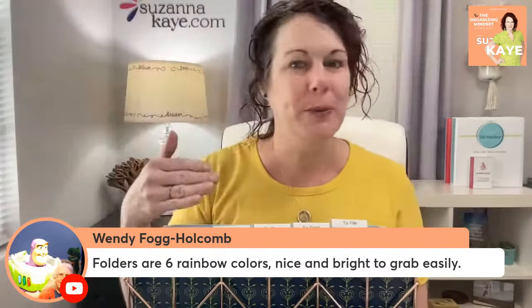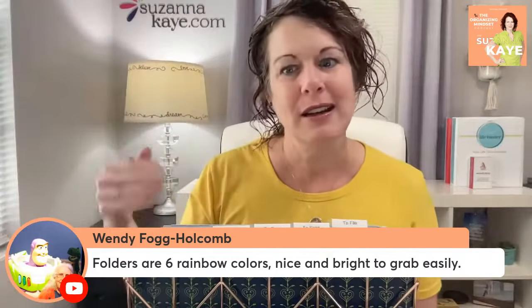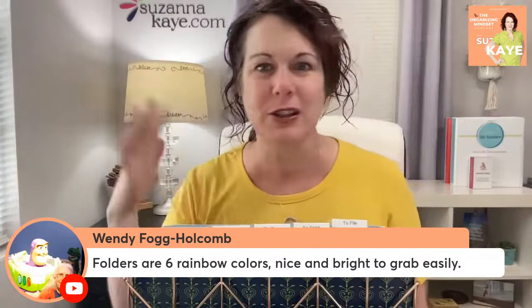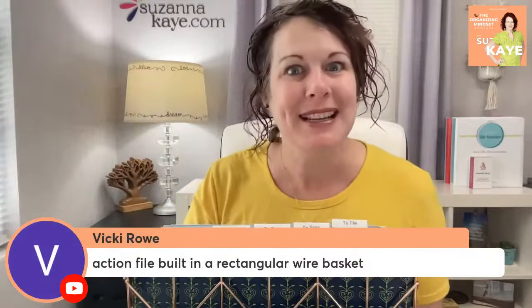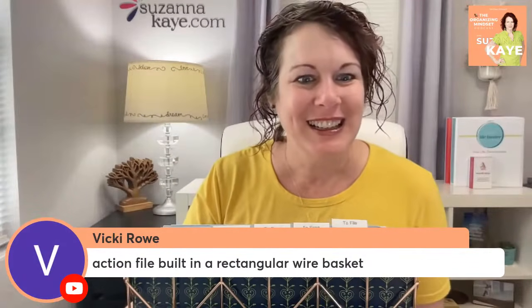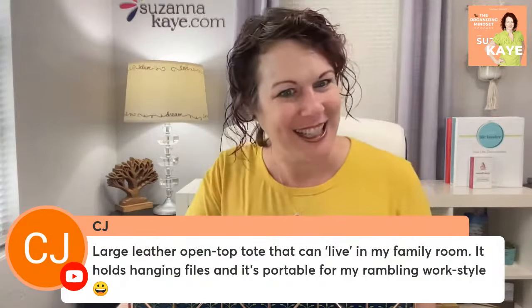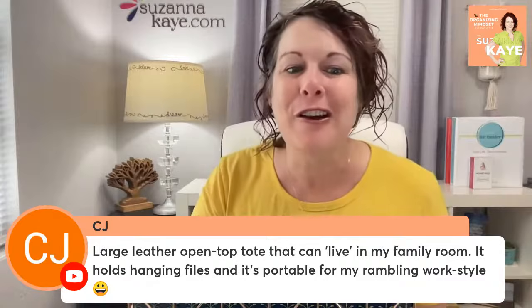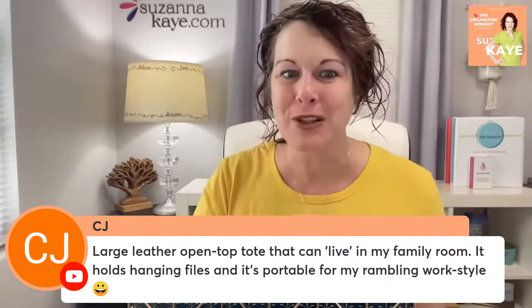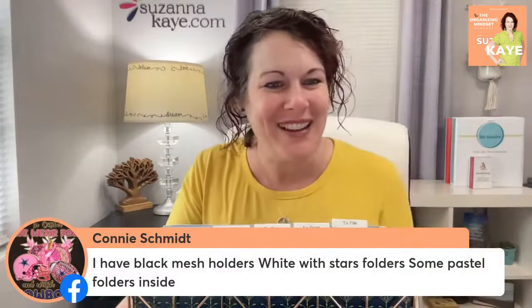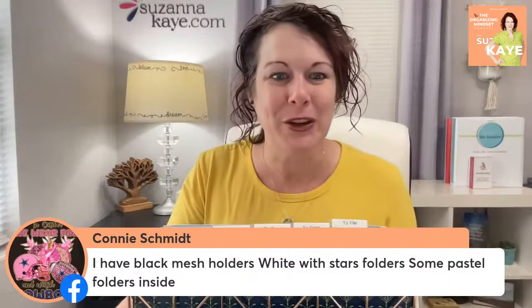Yes, if you are a visual person, having different colors is so helpful because you get used to maybe green is your to do and red is your to file or things like that. It makes it actually a lot easier. Good one. Vicky says the action file, she built it in a rectangular wire basket. Lovely. And CJ says, ooh, a large leather open top tote that can live in her family room. She says it holds hanging files and it's portable for her rambling work style. Oh, I love that. Connie has a black mesh holder.